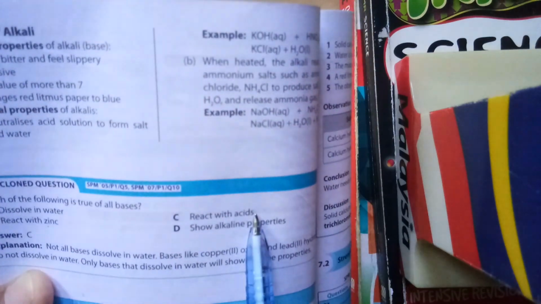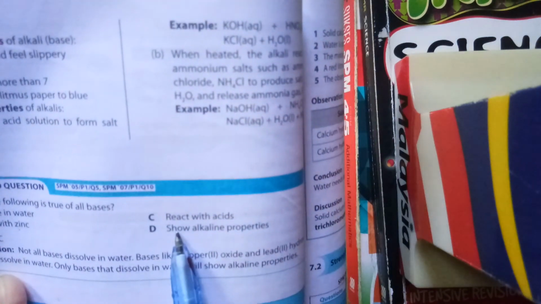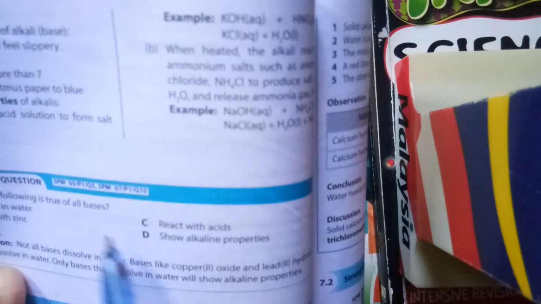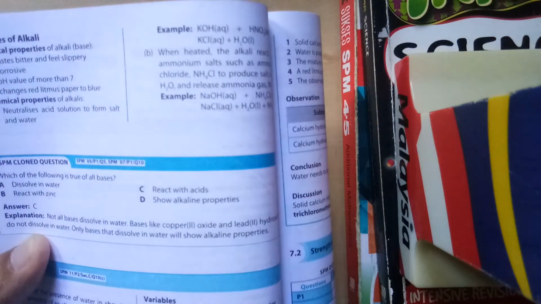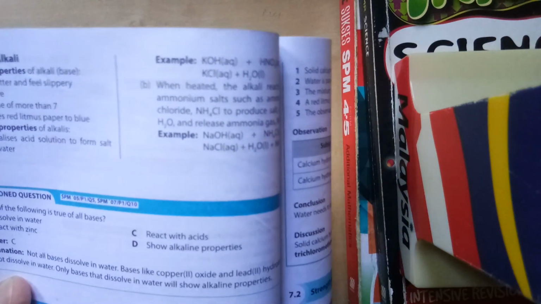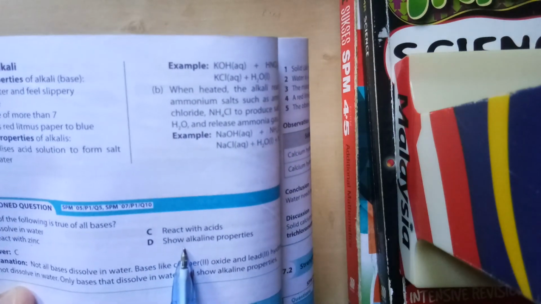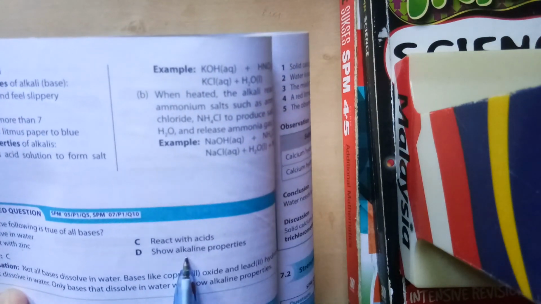They can react with acid, and they can show alkaline properties? Not all bases can show alkaline properties. Alkaline properties are for the bases that dissolve in water only. Not all bases can dissolve in water. So alkaline properties can only be shown if they are dissolved in water to produce OH minus ions. But all bases can react with acid.